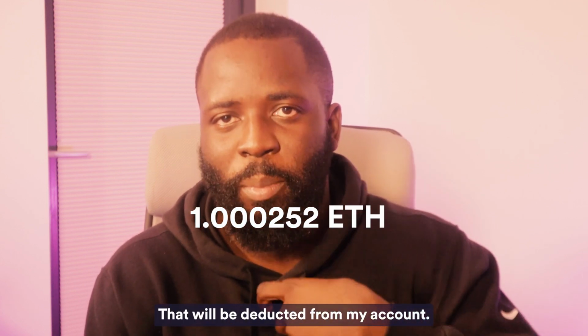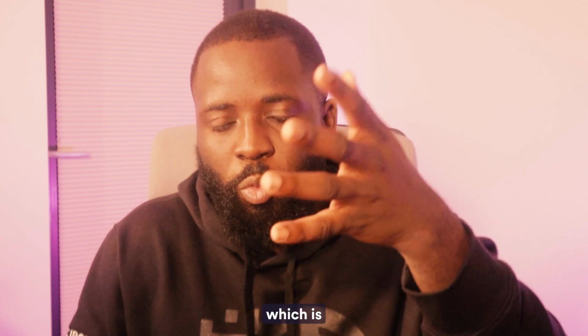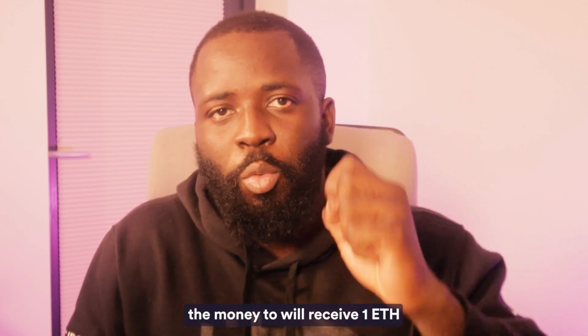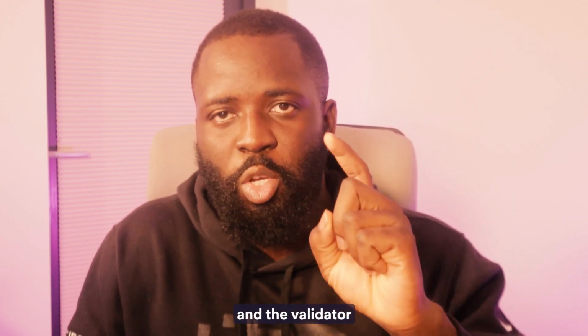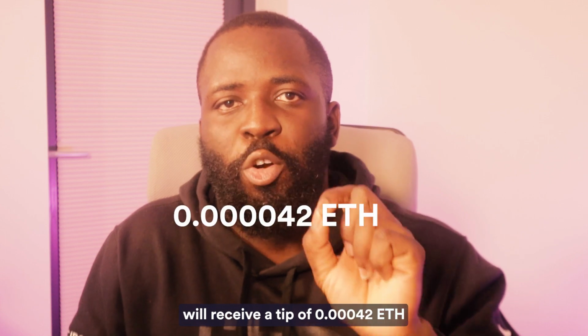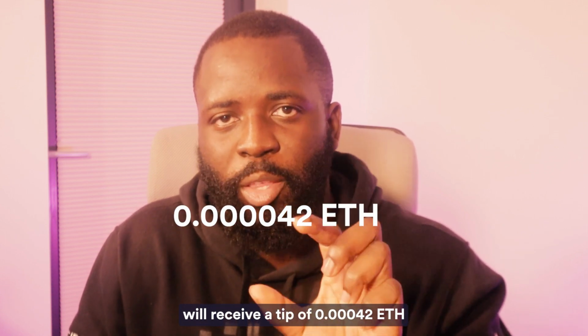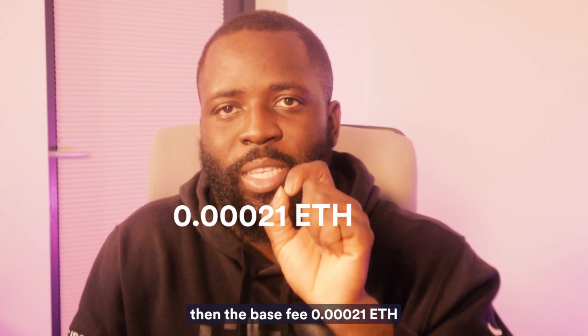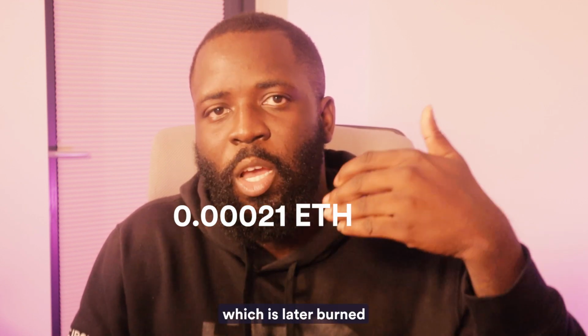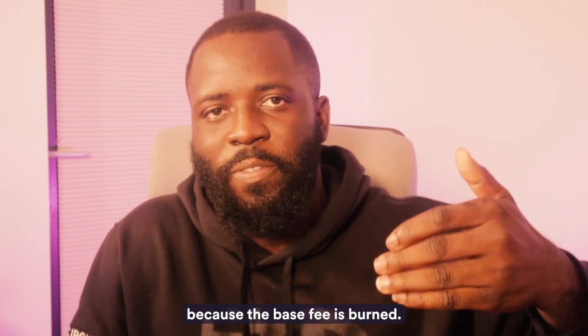When I make the transfer, I will send this amount that's shown on the screen. That will be deducted from my account. Then the other party, which is you that I'm sending the money to, will receive 1 Ethereum, and the validator will receive a tip of 0.00042 Ethereum. Then the base fee is 0.0021 Ethereum, which is later burned because the base fee is burned.